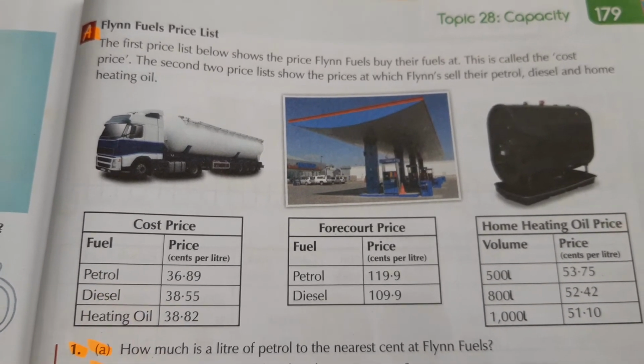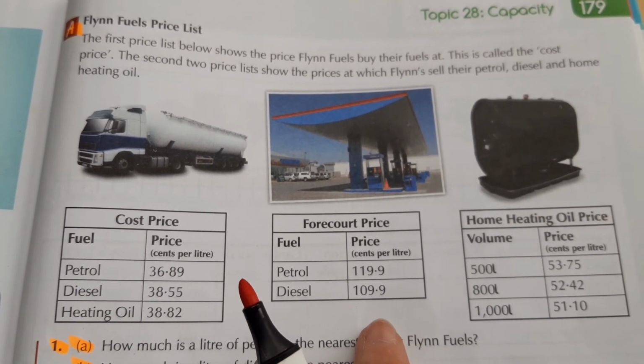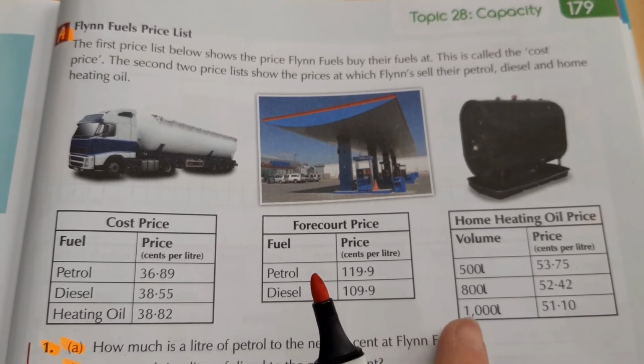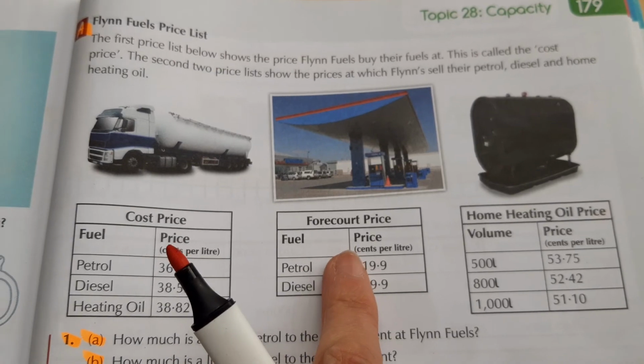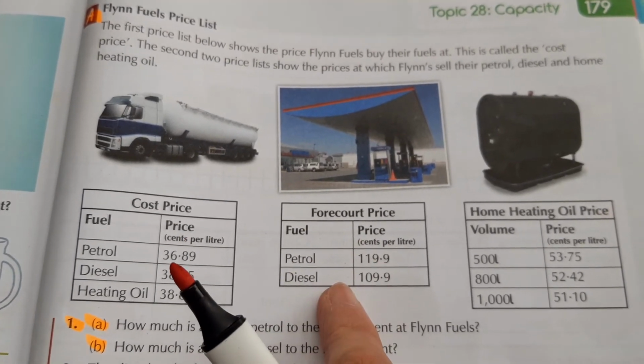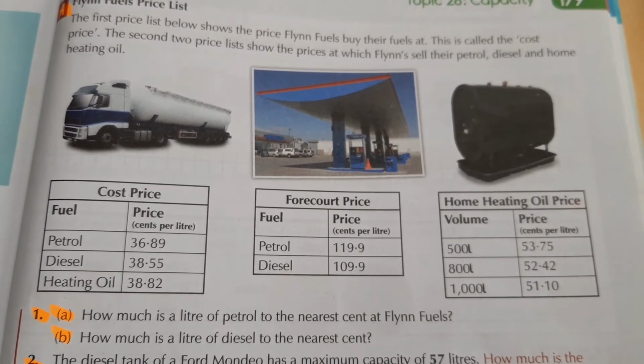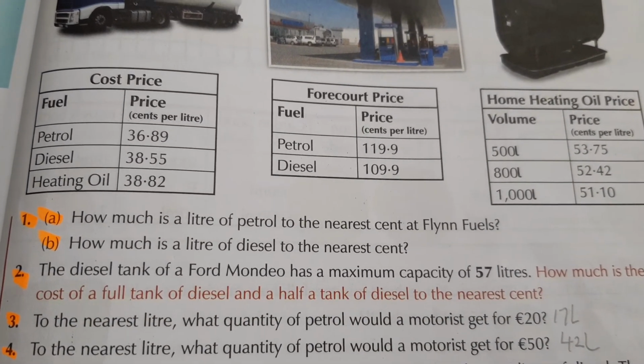The second two price lists show the price Flynn sells their petrol and diesel and home heating oil at. So this is the forecourt where motorists drive in and get their diesel or petrol. And then the home heating oil, this is the price of those. Okay, so you have a number of questions to do.